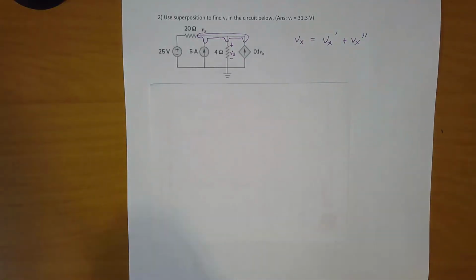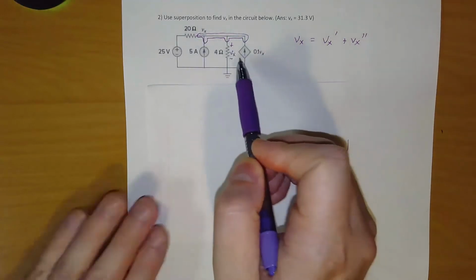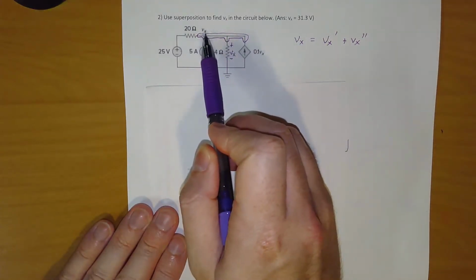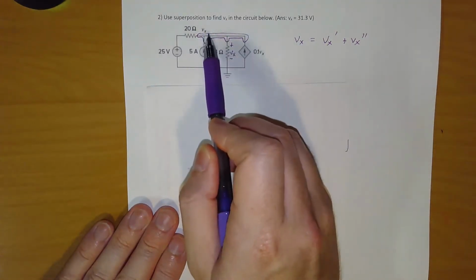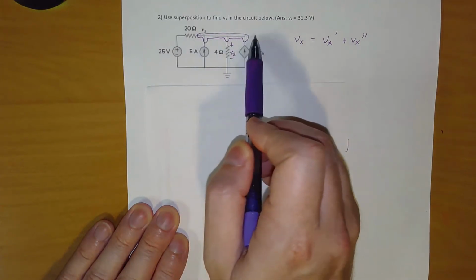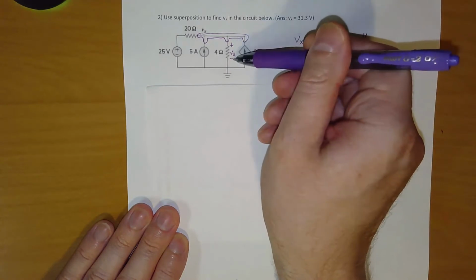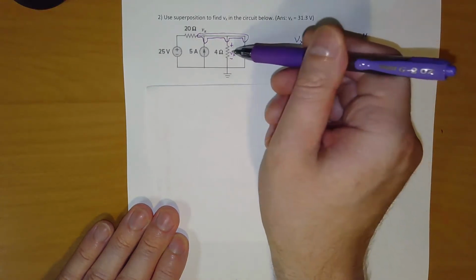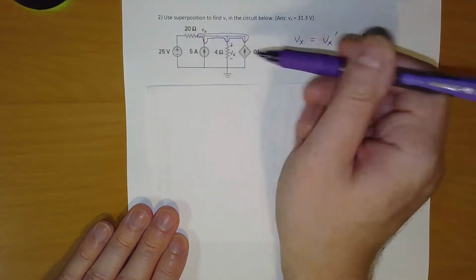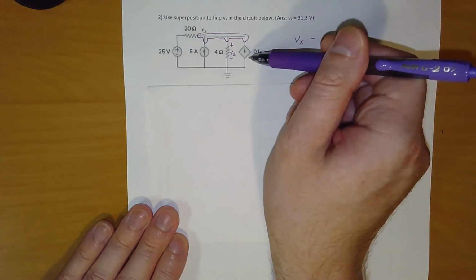Alright, so in this example, we're going to be using superposition to find Vx. So Vx is labeled up here. It's actually labeling this node that I've already pre-drawn, which is more conveniently labeled across this resistor. Notice that this resistor is in parallel with this current source and this dependent current source as well.